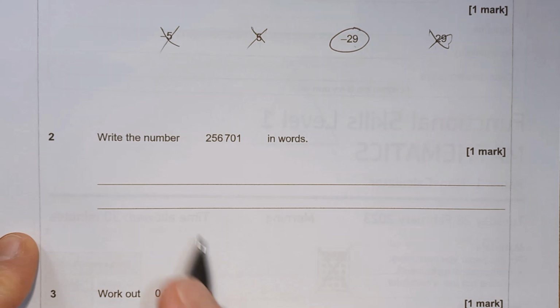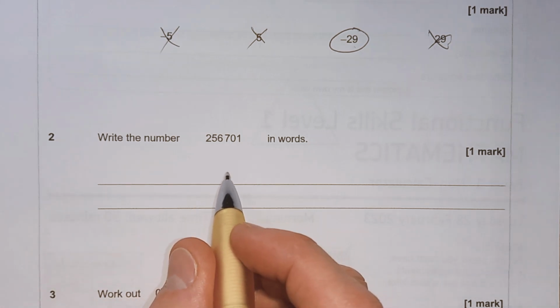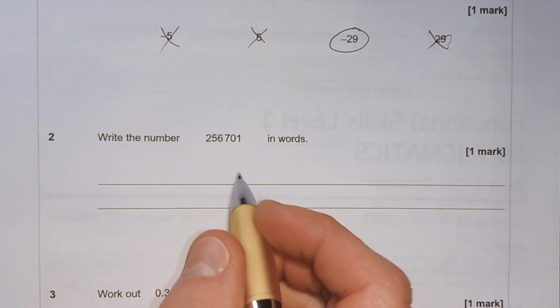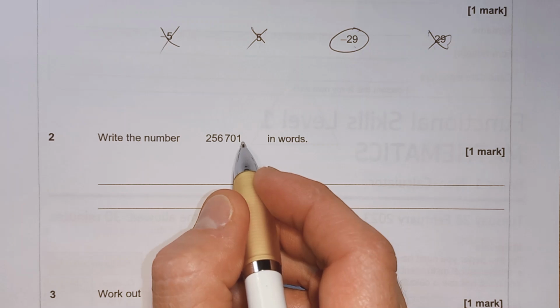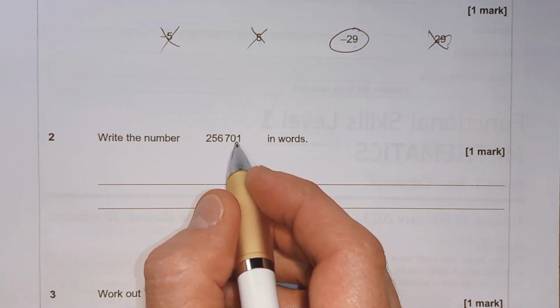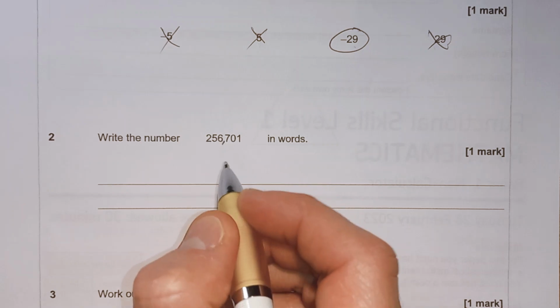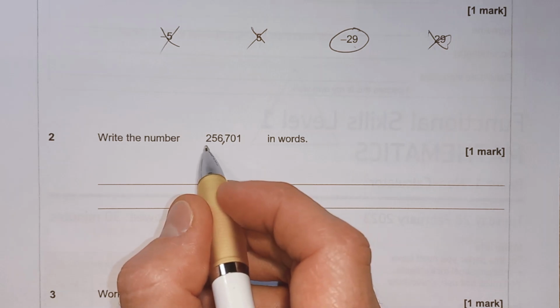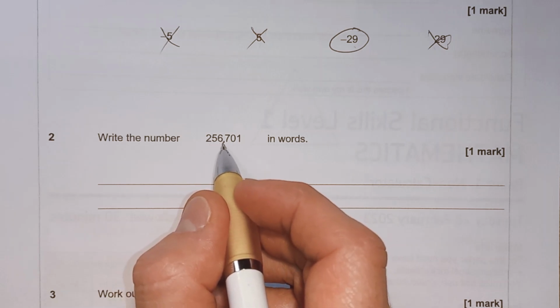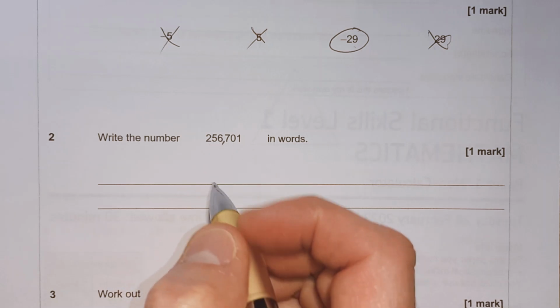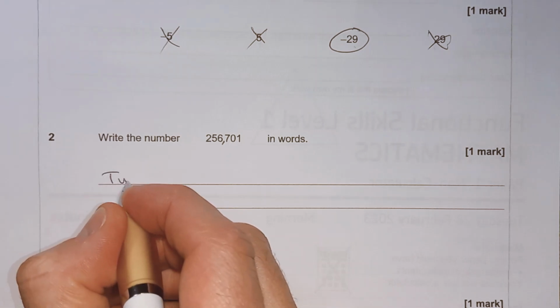Question 2. Write the number 256701 in words. Well, I'm going to put a comma in first of all, so start from the back and we'll count 1, 2, 3. Now it makes it easier for me to read it. So now we've got 256,701. So we just need to write that all in words.